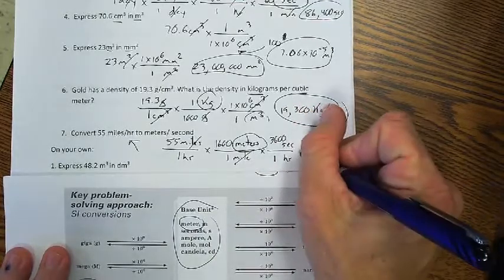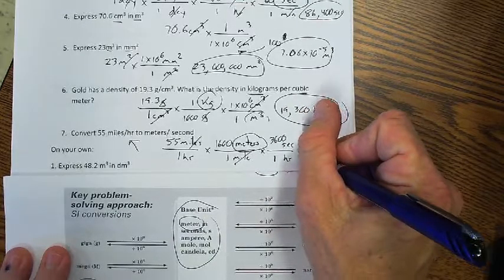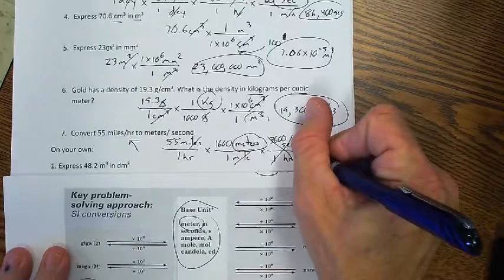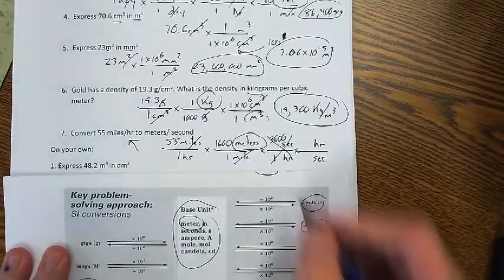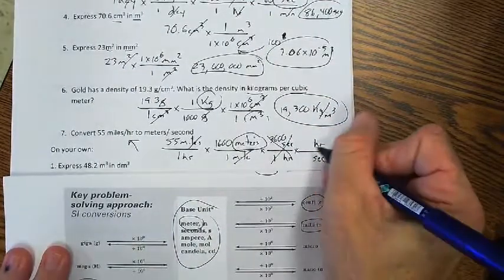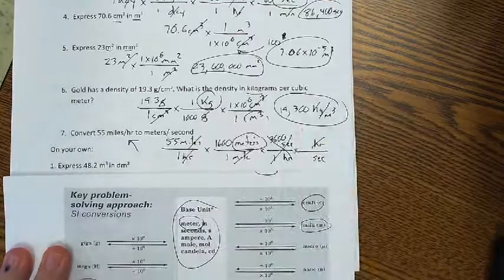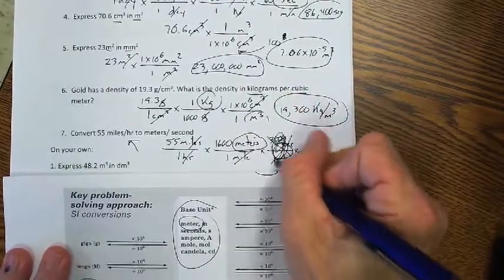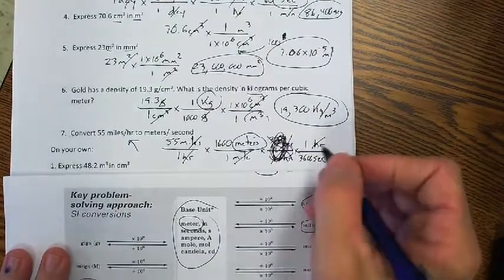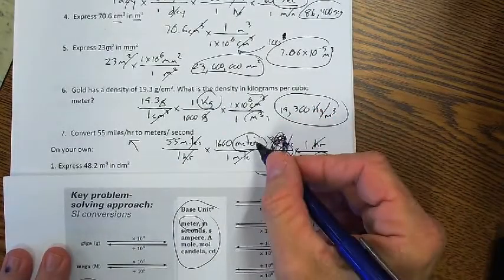So we're going to get rid of this real quick because I didn't get rid of hours. So hours goes here, seconds goes there. We need meters over seconds. So remember, we always got to cancel that unit. So 1 hour, 3,600 seconds again. Wrote that down wrong. Now we'll have an answer in meters.